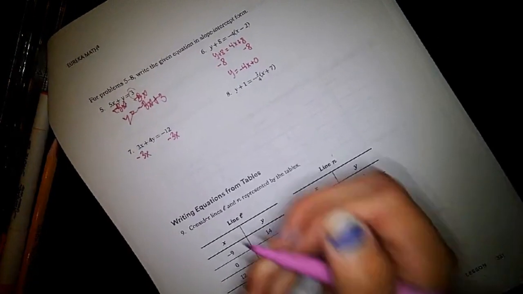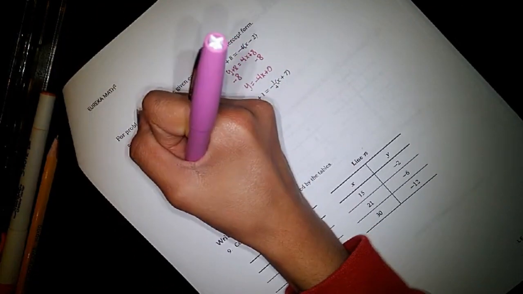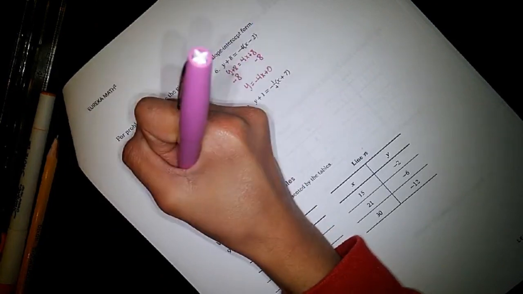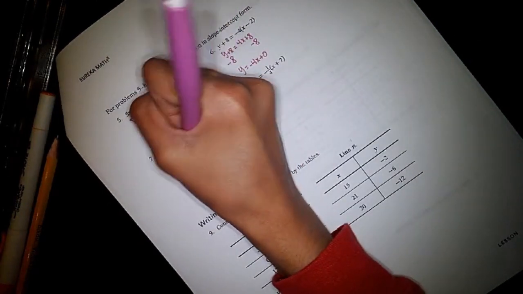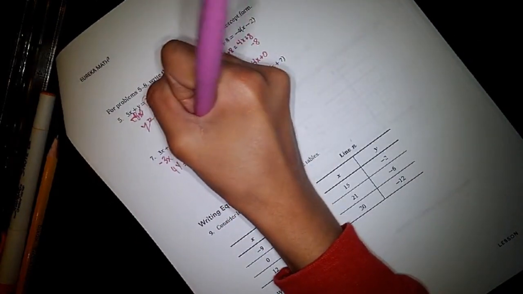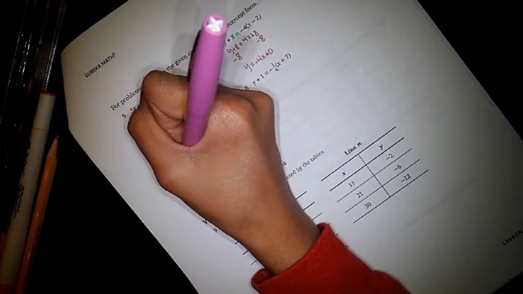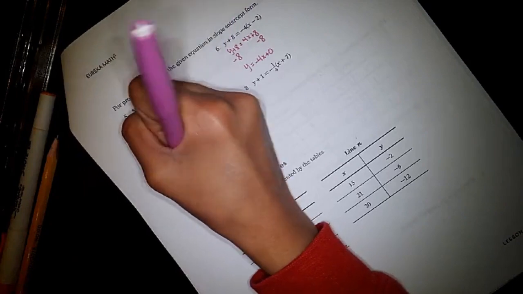And then to get the y by itself, you divide by 4 to each of the numbers on the right side. So then you get y is equal to negative 3/4 x minus 3, because negative 12 divided by 4 is negative 3.